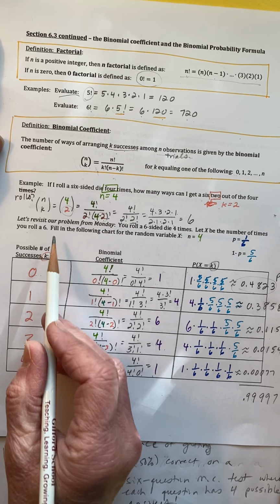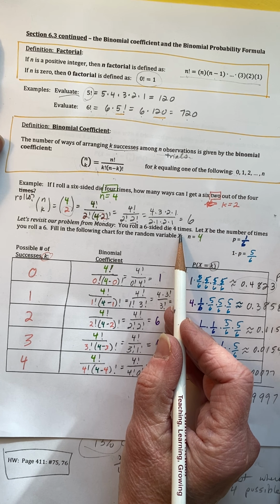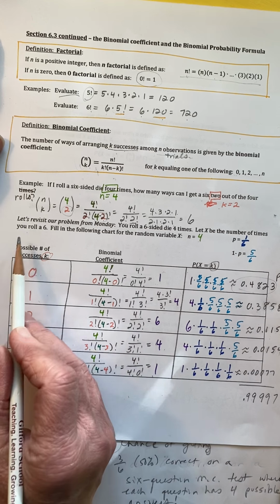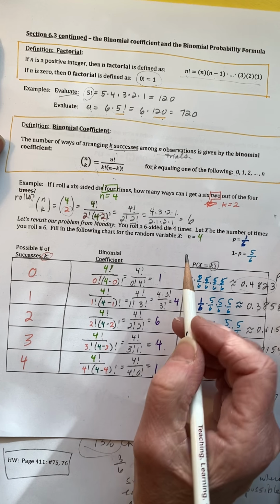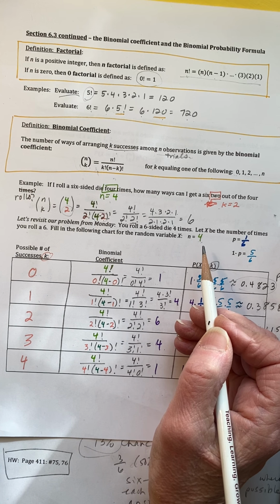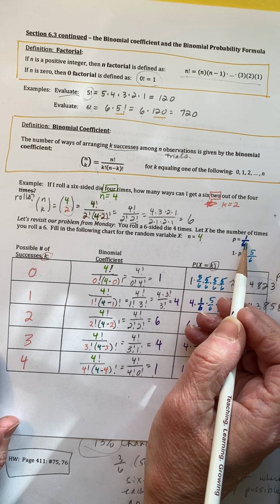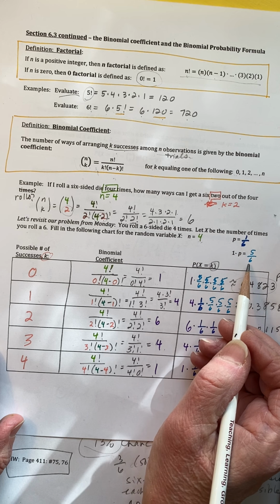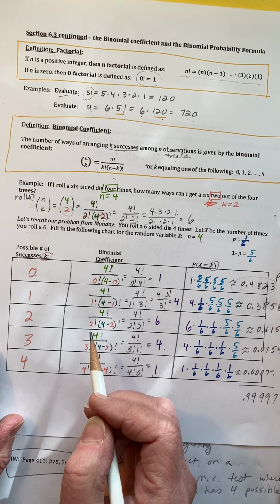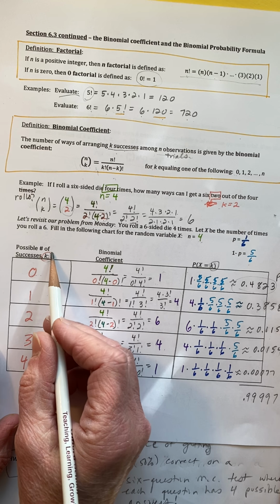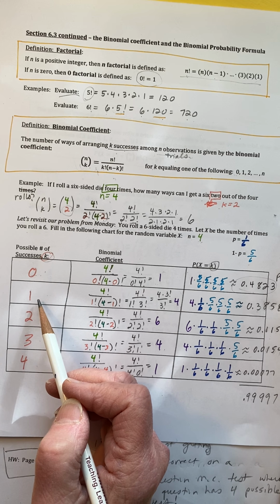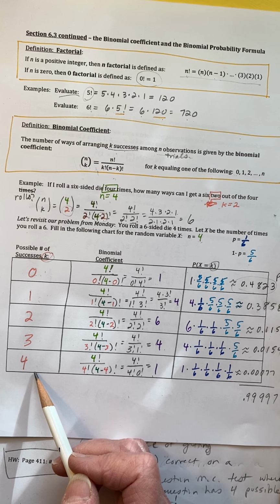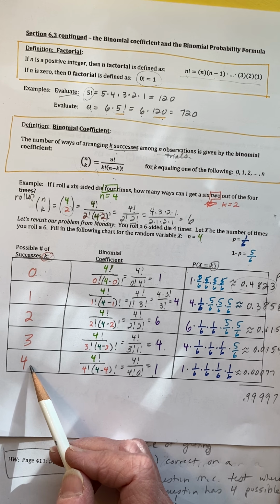Same problem: a 6-sided die, rolling it 4 times. We want x to be the number of times you get a 6, just like you had on your homework. Fill in this chart. N is still 4 repeats of the roll. Probability of a success is 1 in 6. Probability of failure is 5 in 6. So k can be any value up to n. So it's 0, no successes, 1 success. These are the 5 probabilities we did in class and for homework last time.